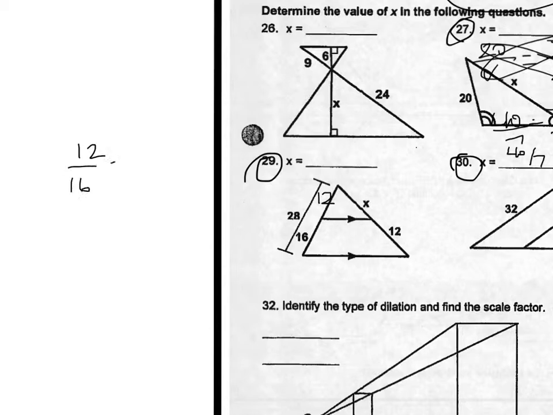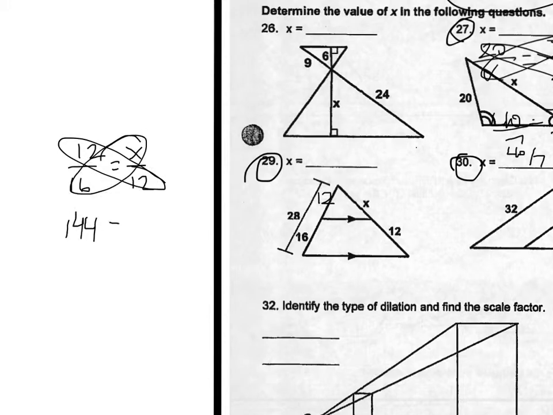So 12 over 16 equals x over 12, which you'll see right here, small triangle, or piece to piece, top to bottom, equals top to bottom. Cross multiply, get 144, and we set them equal to each other. Equals 16x, so 144 divided by 16, that gives me an integer which is 9.